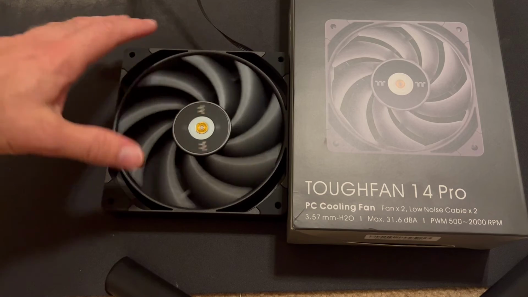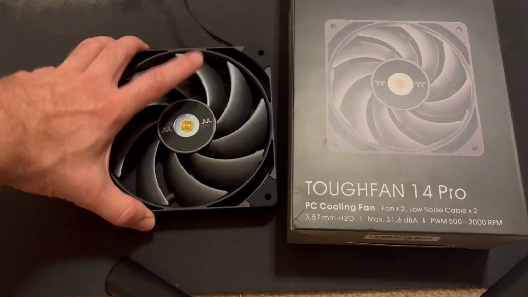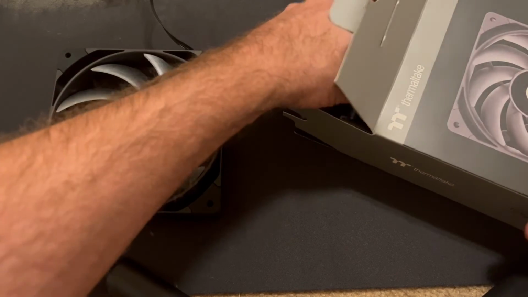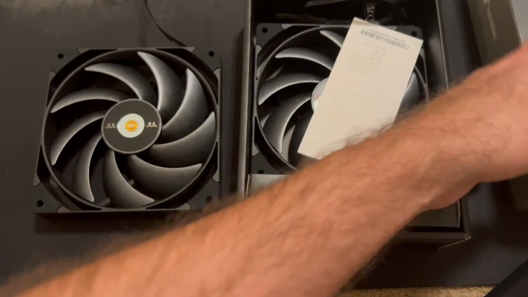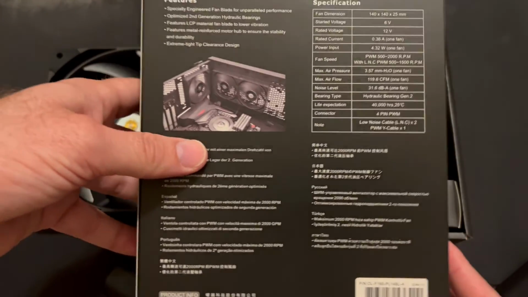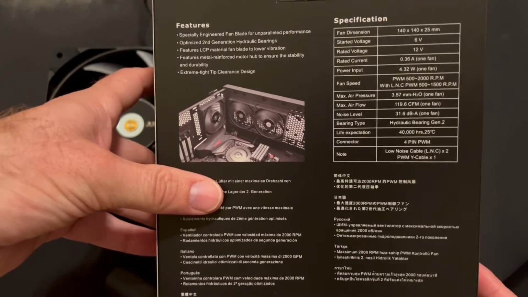Okay, so let's take a look at the fan in the box. Obviously I've already opened it up. This came as a 2-pack. That is the way that I do see it being sold on Amazon, which is where I purchased it. And this is their second iteration.